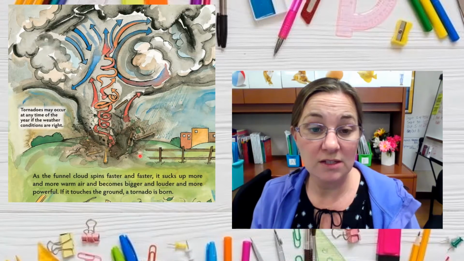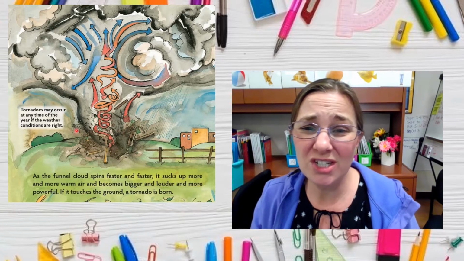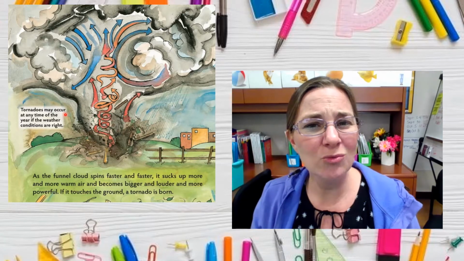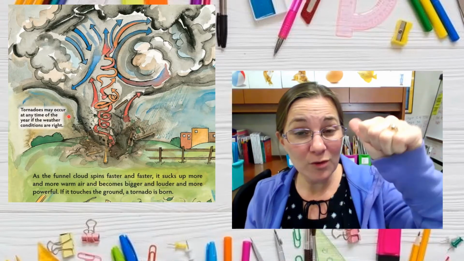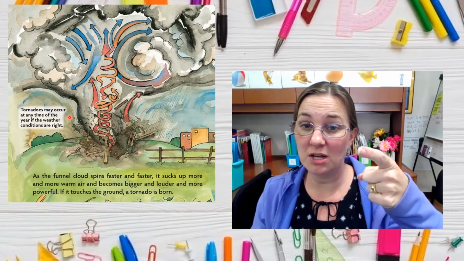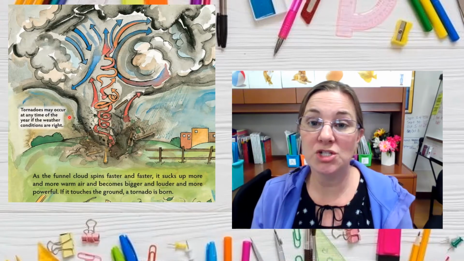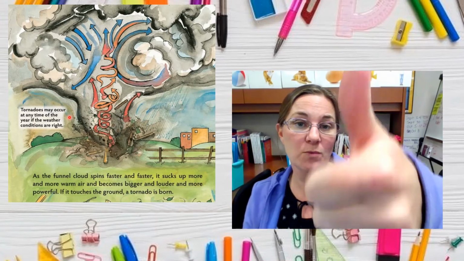She includes this illustration with a little bit of a diagram in there with the arrows, but then she includes this caption. I'm going to read this caption, and I want you to think, is this the same information that was in the text, or is this new information? If it's the same information, I want you to give me 2 thumbs up. If it's new information, give me 1 thumb up.